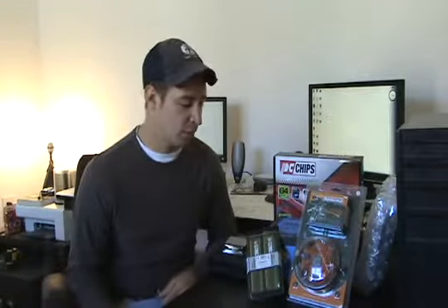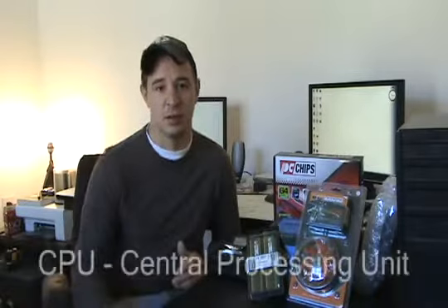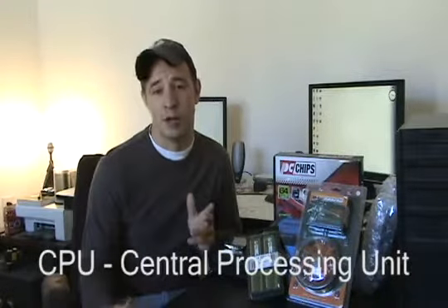So now that I gave you guys a little introduction, let me go ahead and get started with my first component. Now the very first thing I do when picking out parts for my computer or building a new computer is pick out the CPU. And what the CPU is, the processor. It stands for Central Processing Unit. And this is pretty much the brain of your PC or computer.